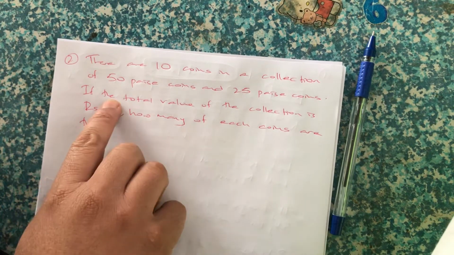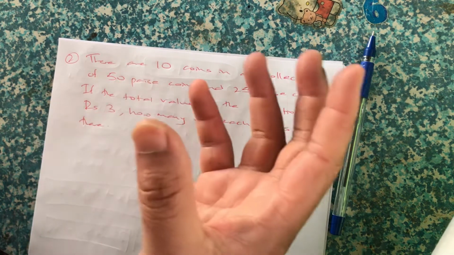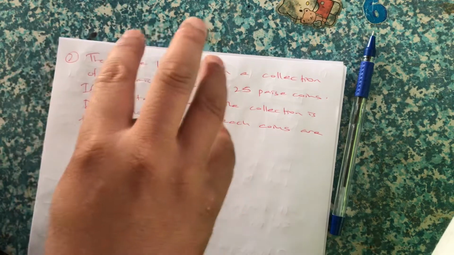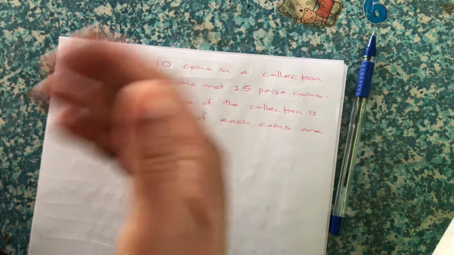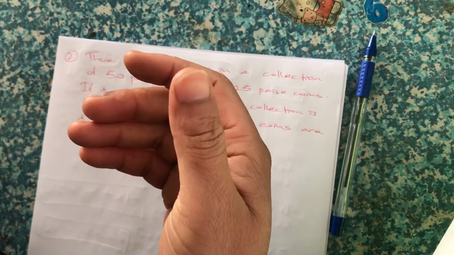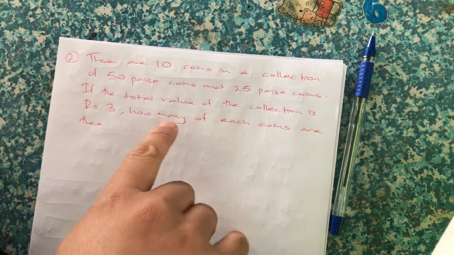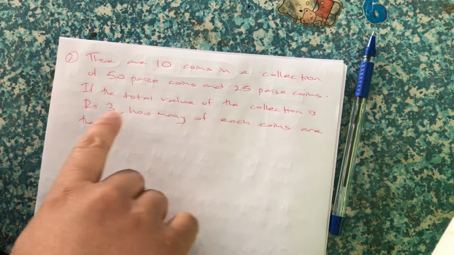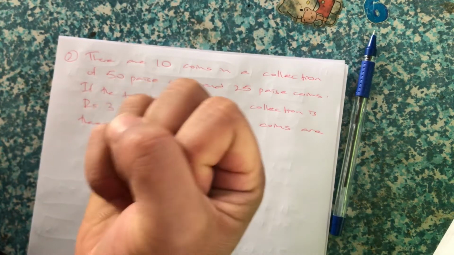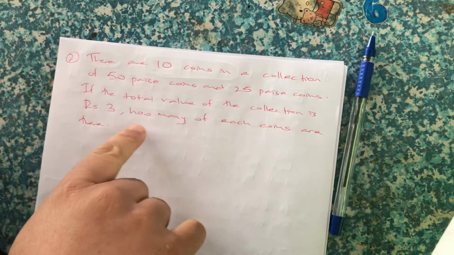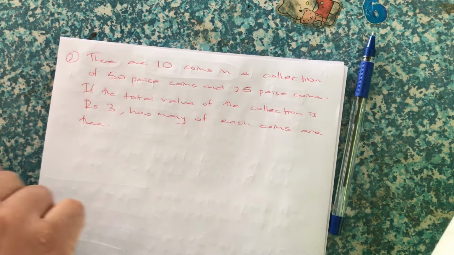Okay, and then it says the total value of the collection is rupees 3. So when I put it together and start counting, I know I have 10 coins, and when I take the value of the 10 coins, the total comes out to be rupees 3. Ultimately it asks how many of each coin. So I know the total is 3 rupees and the number of coins is 10. It asks how many 50 paise and how many 25 paise coins do I have.